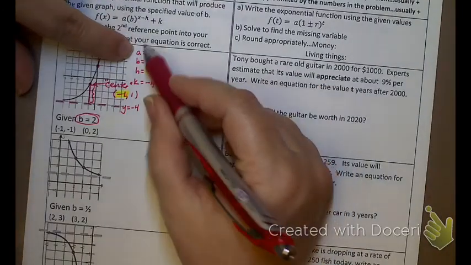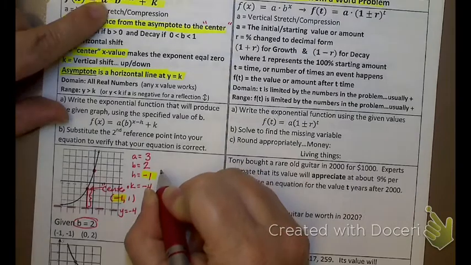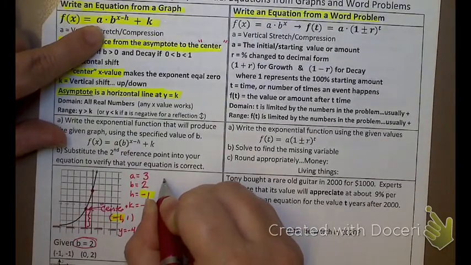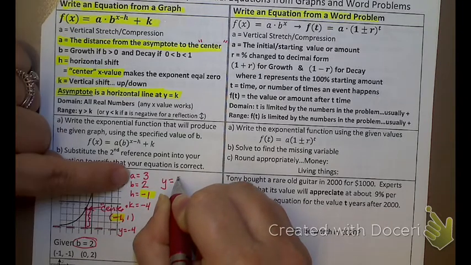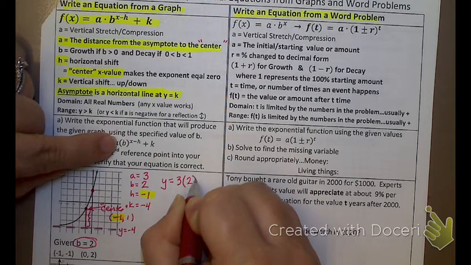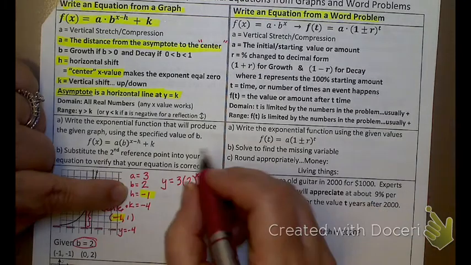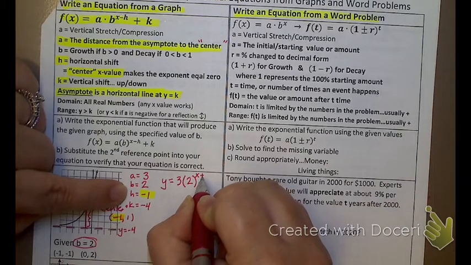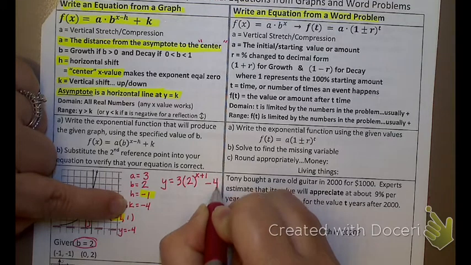So now that I have all 4 of those, I can put them together in an equation. My equation, just using my information from up here, would be f of x, or y, equals a, parentheses, b, to the x. Now a -1 is not going to look like a -1. It would look like +1. And then my -4 has to look like that.